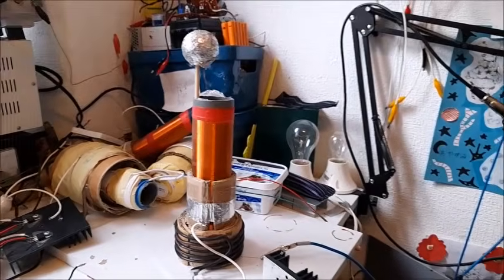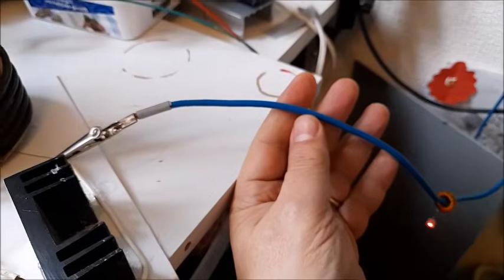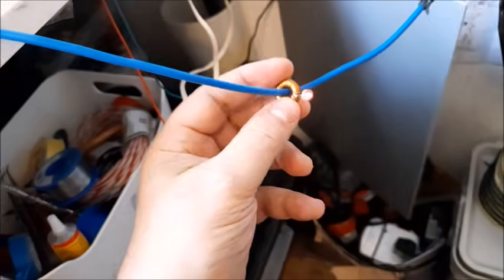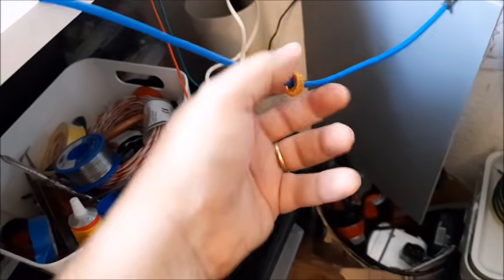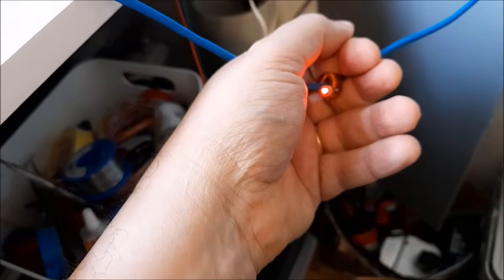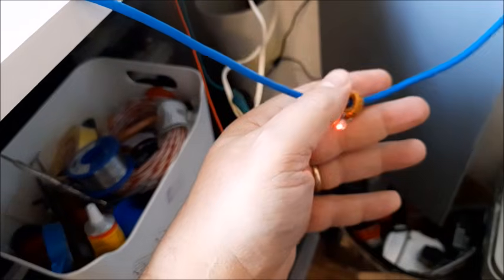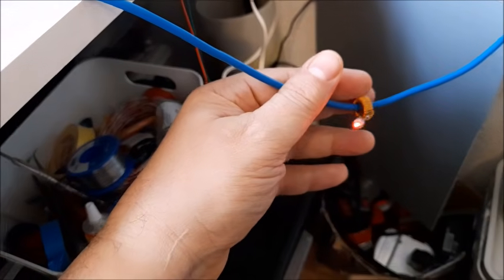But the most important thing is the ground. This is the ground. This is an inductor of 350 microhenry and the LED lamp, and as you see it's glowing. That means that current flows inside the cable here. And this is what I'm trying to demonstrate now.